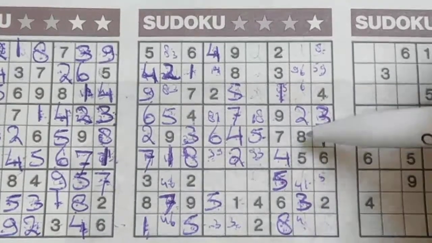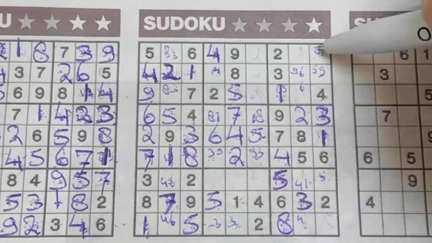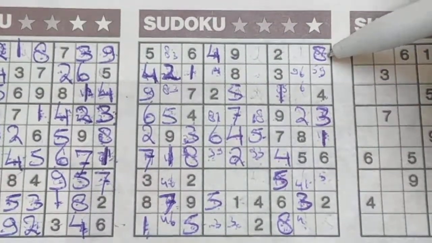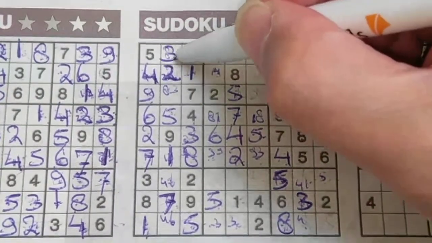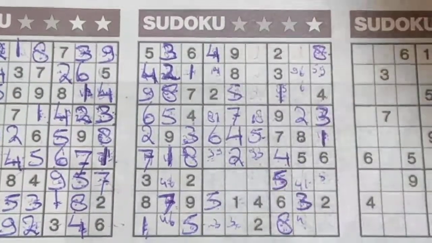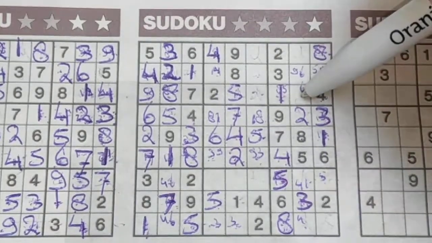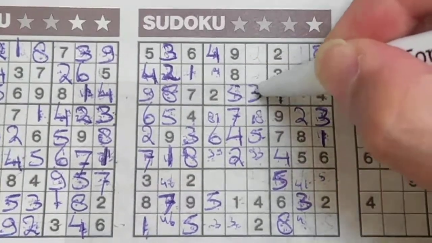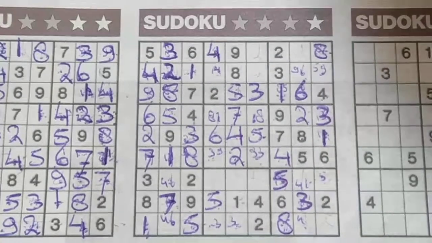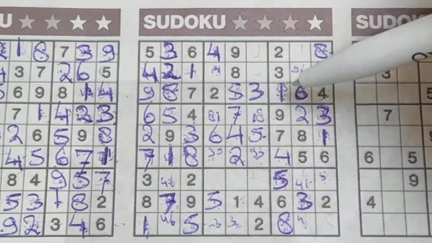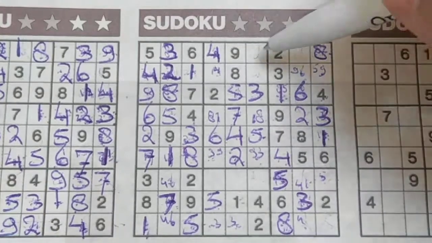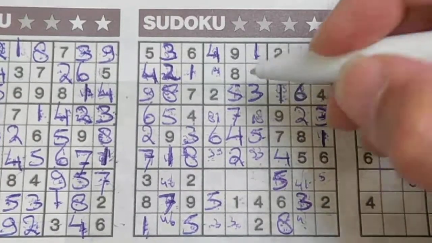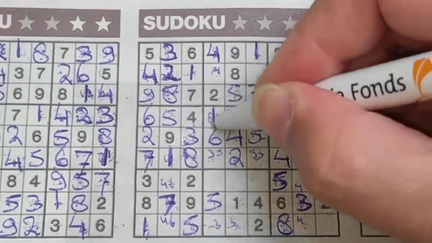8, 8. That means in the last column, here an 8 or there an 8. We have an 8 here, no 8 there. 8 should be here. We have an 8 here, so this cannot be an 8 anymore. This should be a 3, and this should be an 8. 2 numbers left, the 6 and the 3. We have a 3 here, so this cannot be a 3. This should be a 3, and this should be a 6. 1, that means in the first row, the only place for the 1 should be here. Now we have a 1 here, so this cannot be a 1. This should be an 8, and this should be a 1.